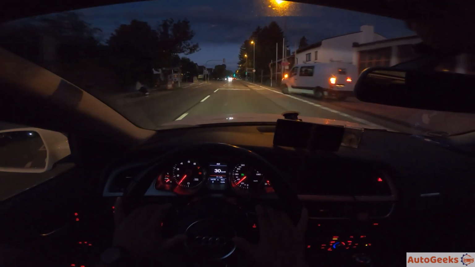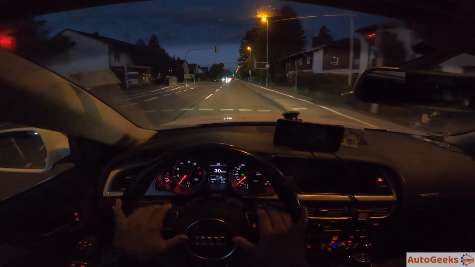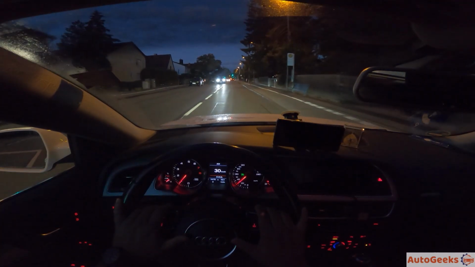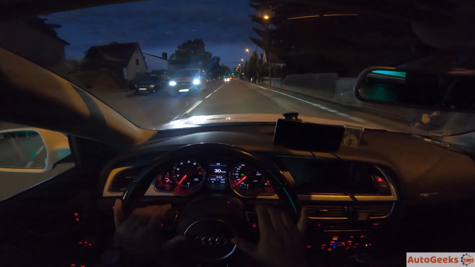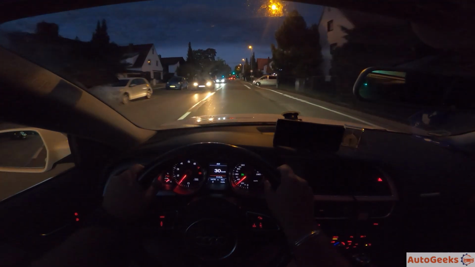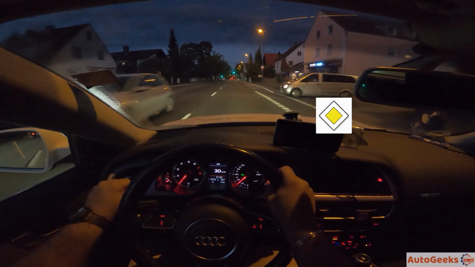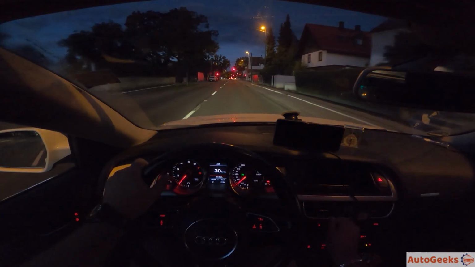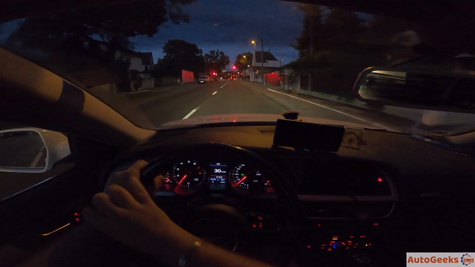The signal is green, we can go. If it was red, we'd have to stop at the stop line. Again, remember the 30 sign was also indicated. Then here comes another crossing. See, on the right the car stopped for us because we had the priority. There was a sign on top right. Then the next sign 30, again speed limit.